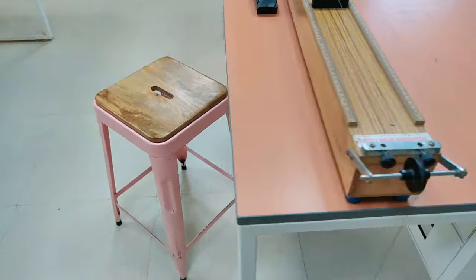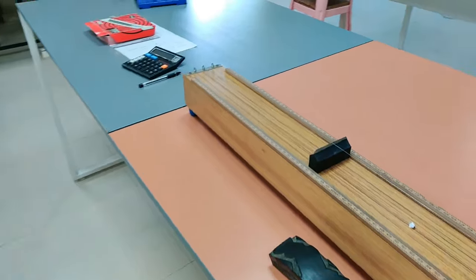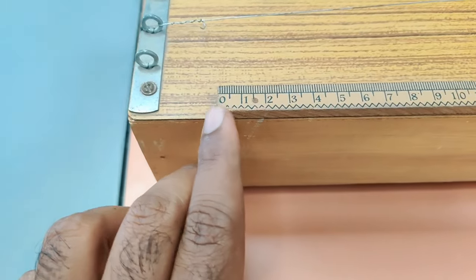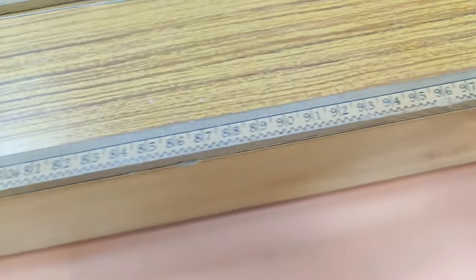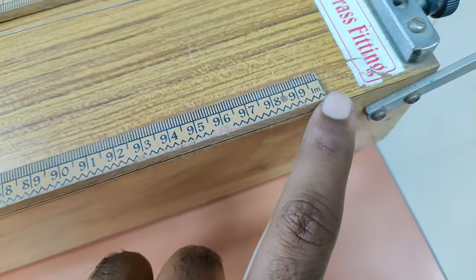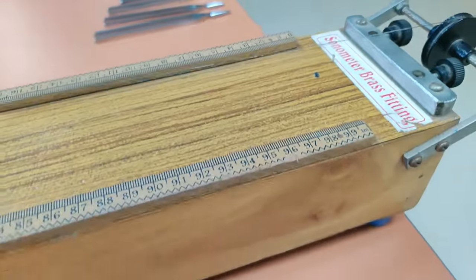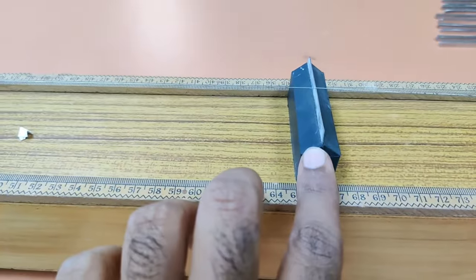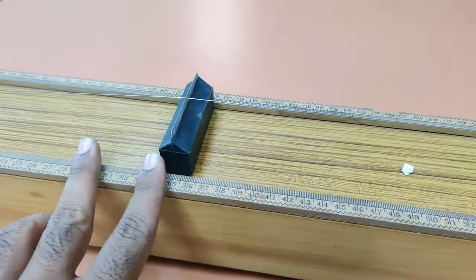The sonometer has a 1 meter long scale, which you can observe here. Here we have 0 centimeter, and from 0 to this end is 100 centimeter, that is, 1 meter. And there will be two sharp knife-edged bridges here. This is one knife-edged bridge, and this is one more knife-edged bridge.